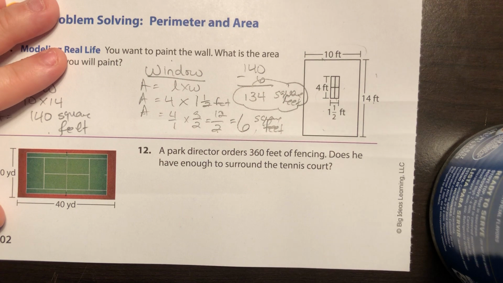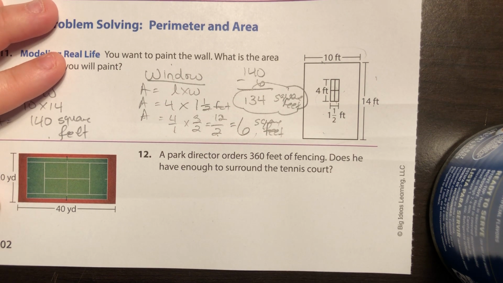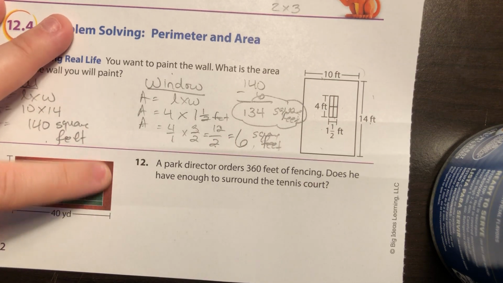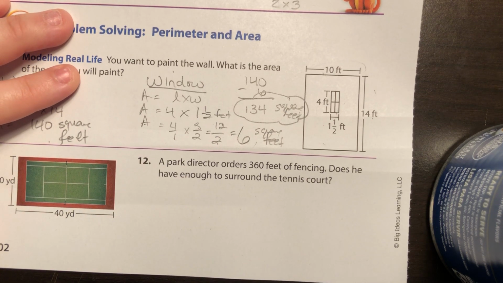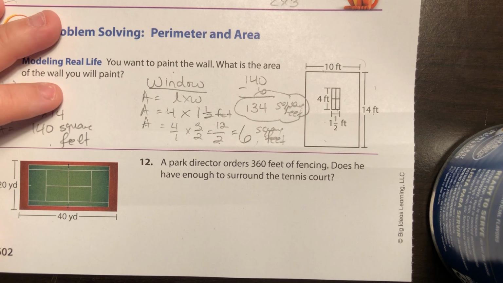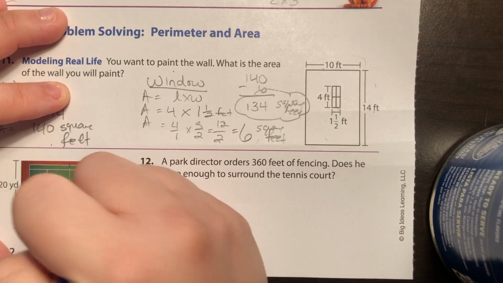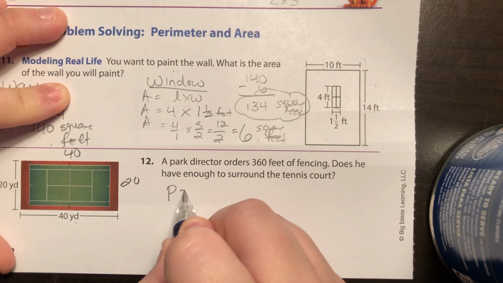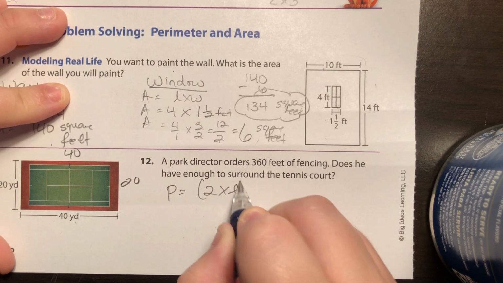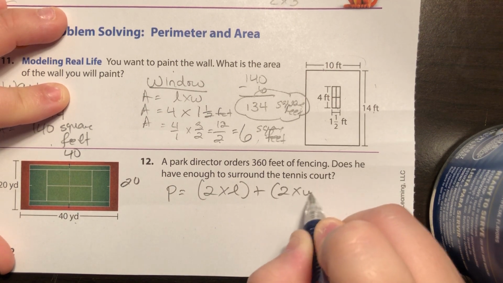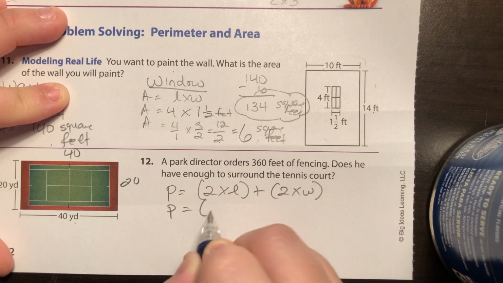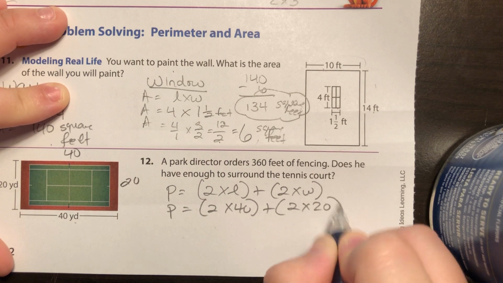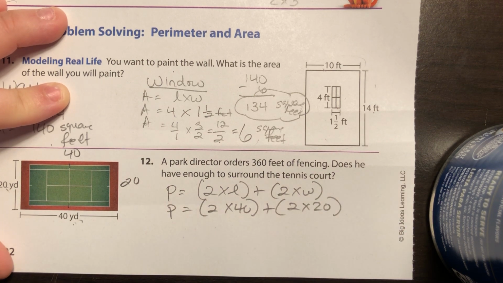Last one. A park director orders 360 feet of fencing. Remember that fencing goes around, so you know that that's perimeter. Does he have enough to surround the tennis court? Let's see. The tennis court, this is 40 and this is 40. This is 20, so this is 20. Perimeter equals 2 times the length plus 2 times the width. So 2 times 40 plus 2 times 20. This is where they came from. I didn't make those numbers up.